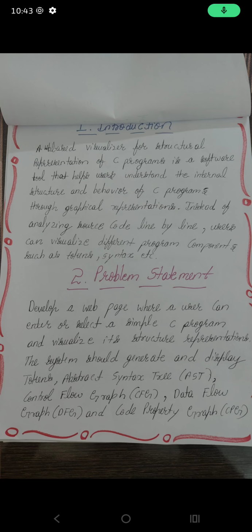Hello, good evening everyone. Today I am doing a presentation based on ATC computations design. This is purely based on a web-based application using CFG and DFG.